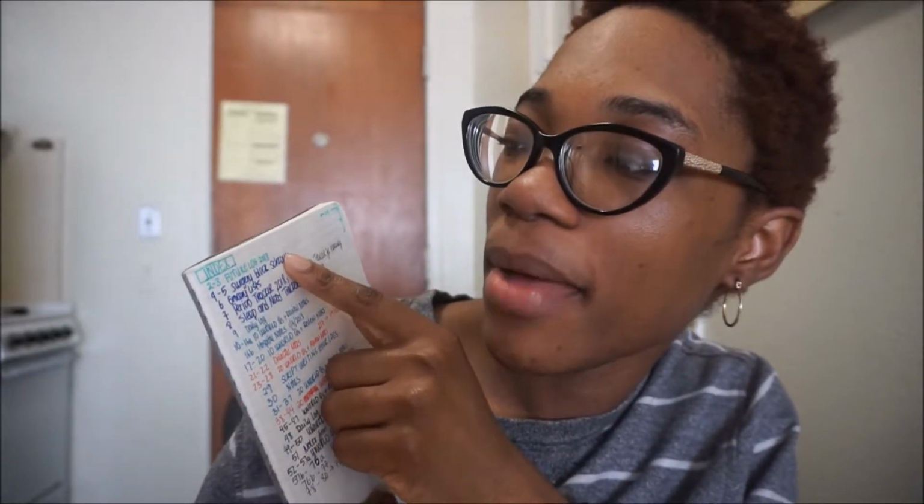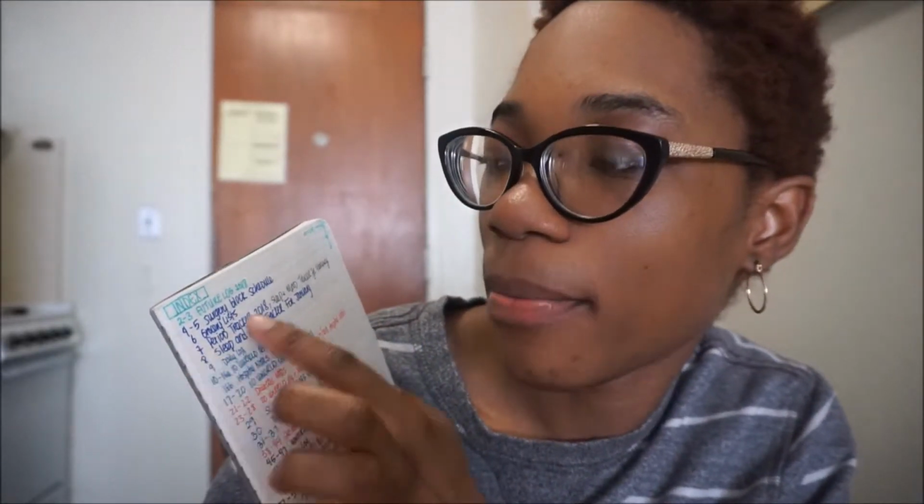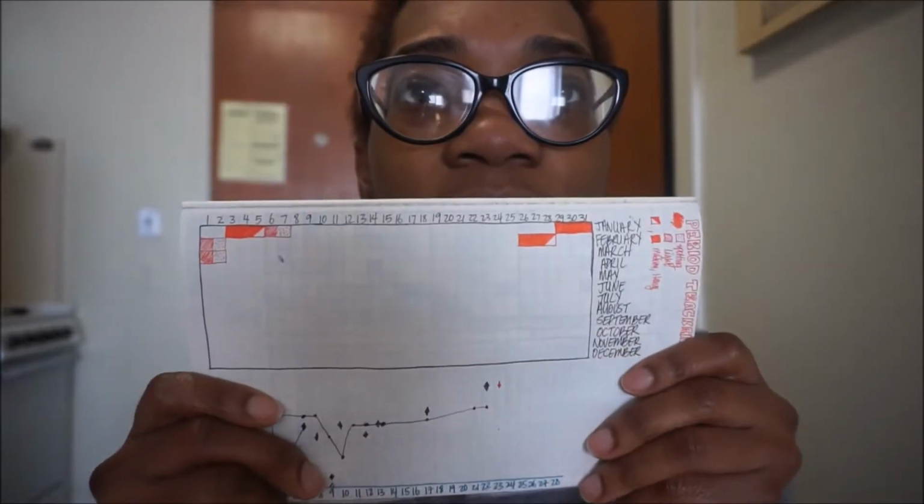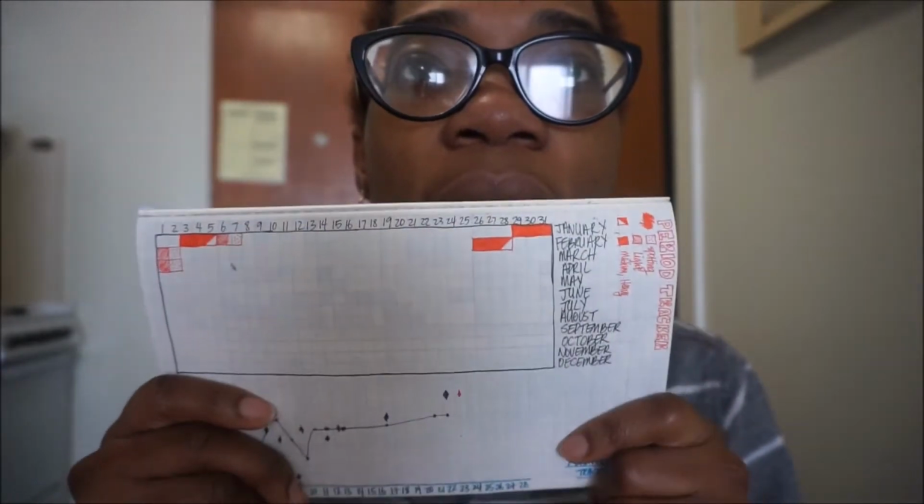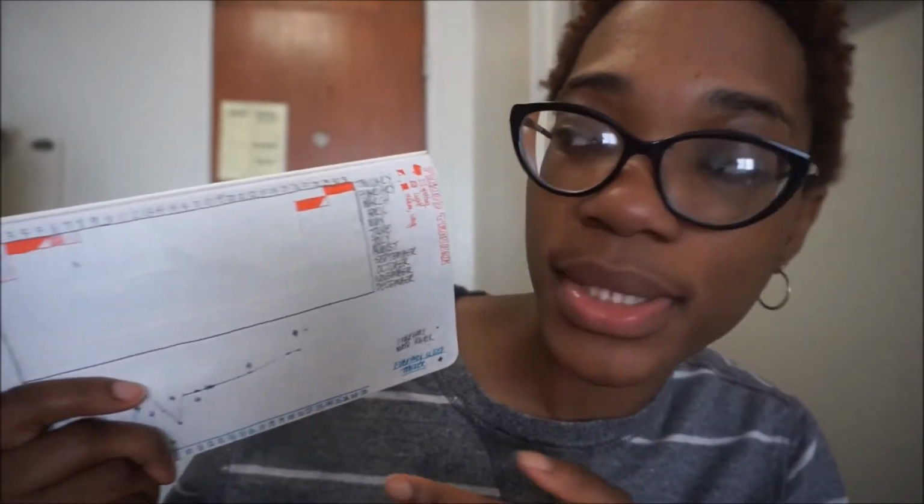You go back to your index and write down, oh, on this page is where my block schedule is, or this is where my grocery lists are, or this is where my period tracker is. Let me show y'all that. This is my first time using the period tracker. I generally don't really use it, but this is the one I'm using right now. Throughout the year, I'll be using this. I have a key for this.